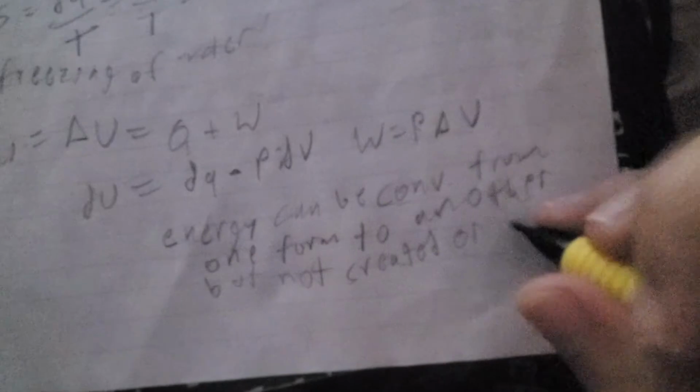Energy can be converted from one form to another, but not created or destroyed. Okay? That's your first law.